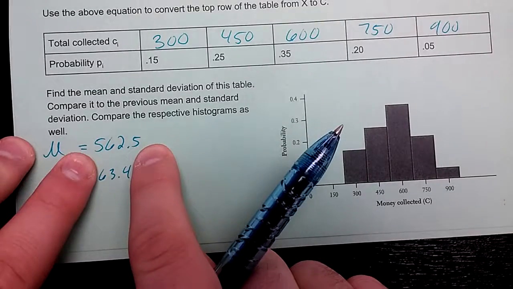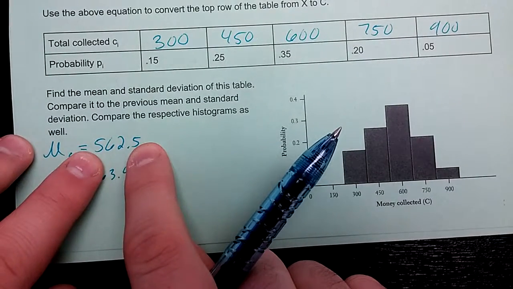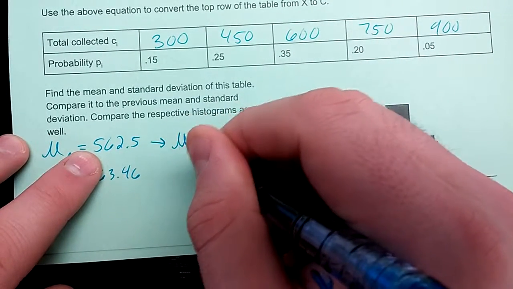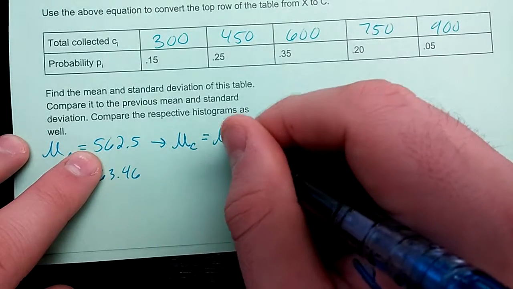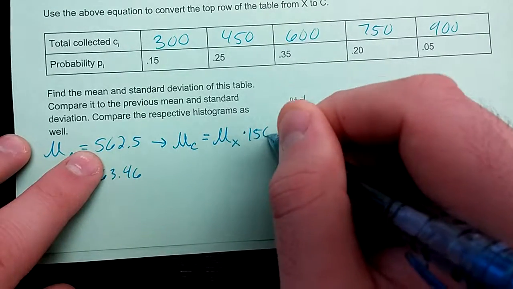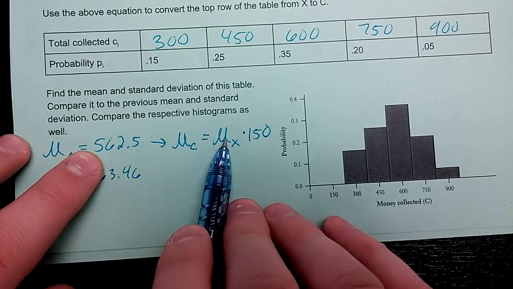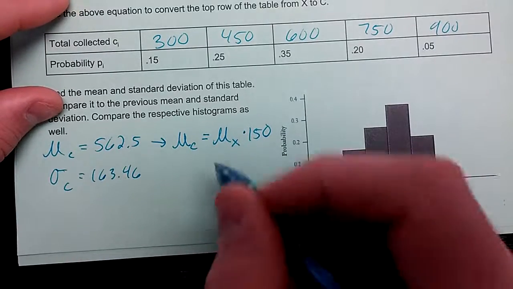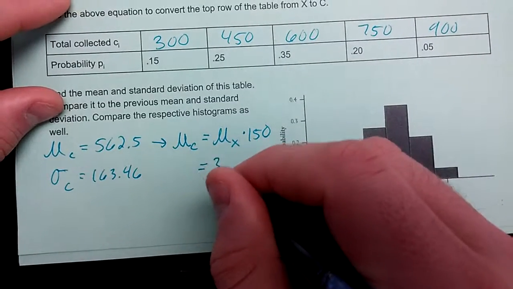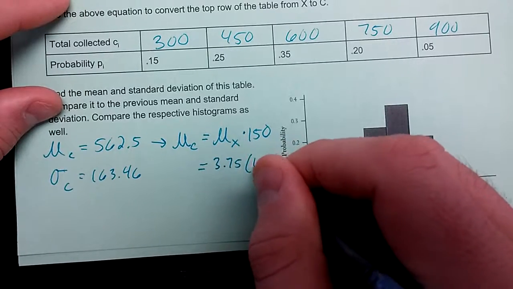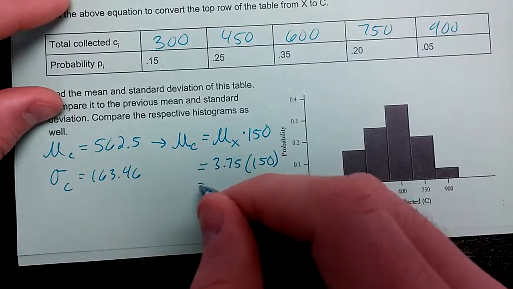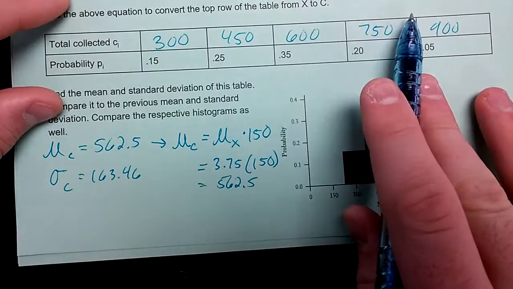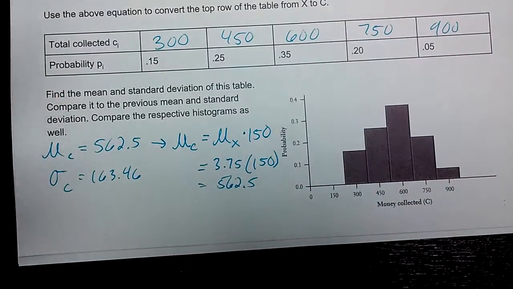Okay. Well, this number here is the mean of the new variable C. And the rules state that the mean should change by the same factor as each value did. So the mean of the new variable should be the mean of the old variable times 150, from the information given about the problem. So the old mean was 3.75. If you multiply that by 150, you get 562.5, which is the new mean. So instead of retyping this into the calculator, you can simply use this equation to help you find the new mean.